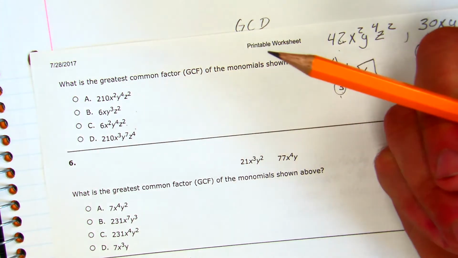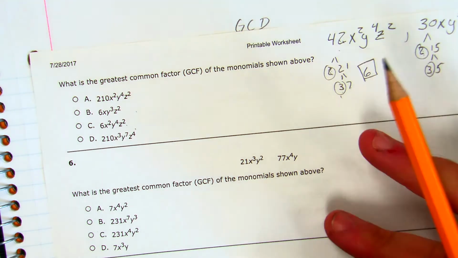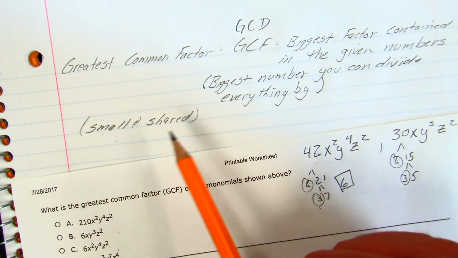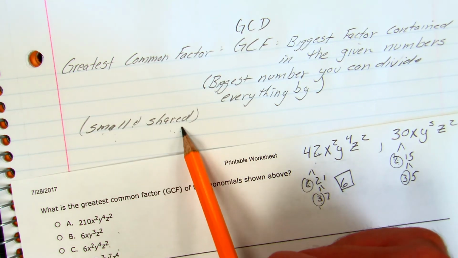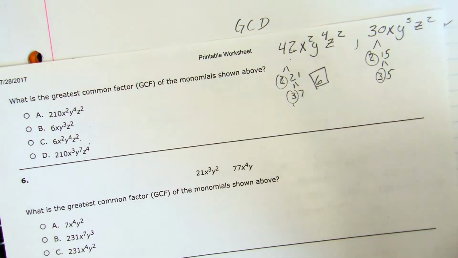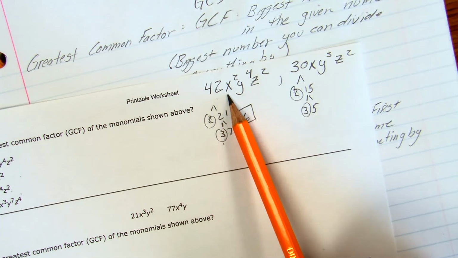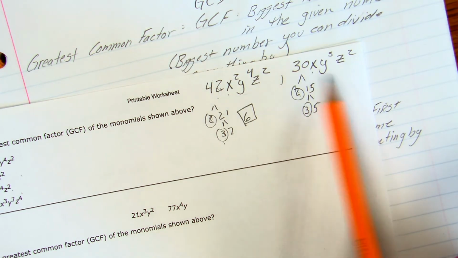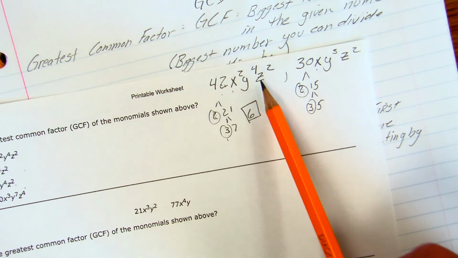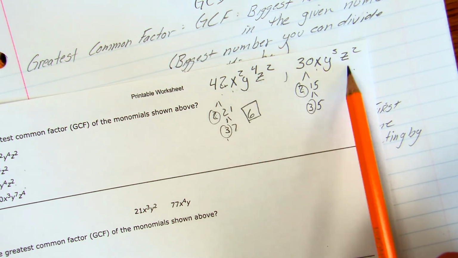So how do I know which one to pick? Well, the variables are what kids can get confused on, so I try to make it real easy for you. That's why I say a GCF is small and shared. This part is talking about the variables. So the shared variables, the variables contained in each term. This has an x and this has an x, so they're both shared. That's what I mean by shared. And this has a y and this has a y, this is a z and this is a z. So all three of the variables are shared in each term.